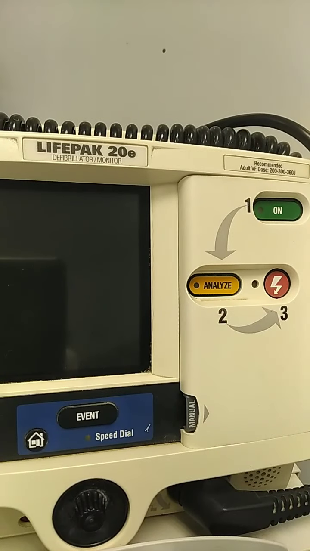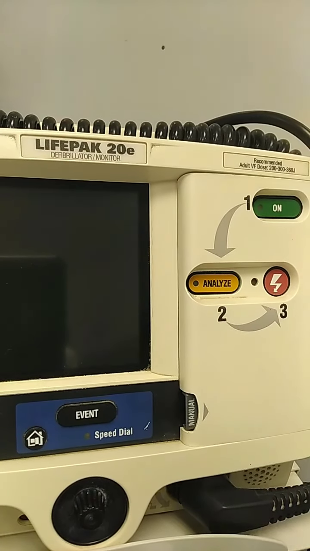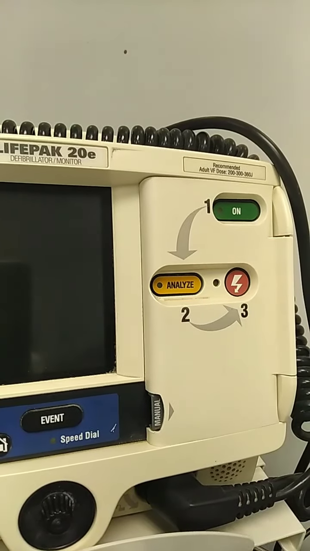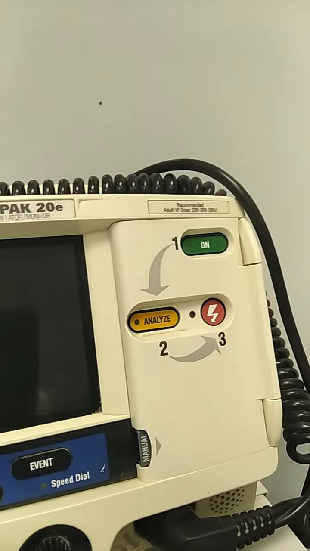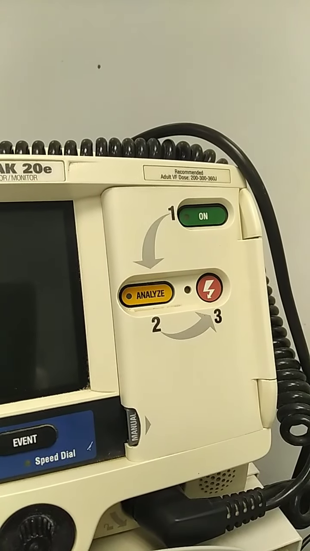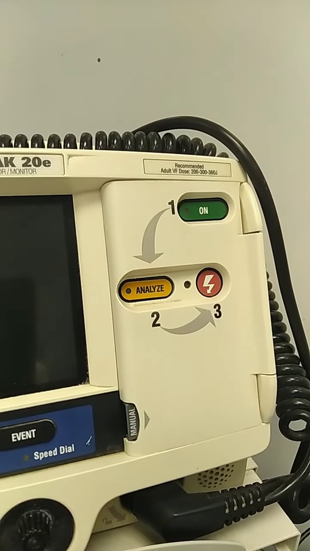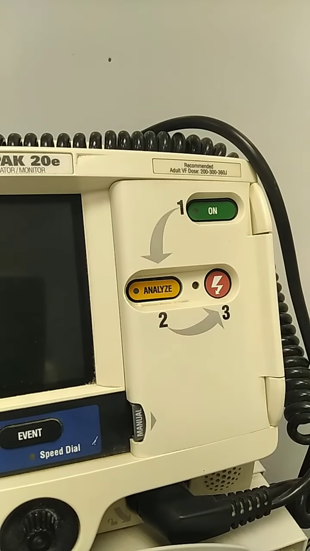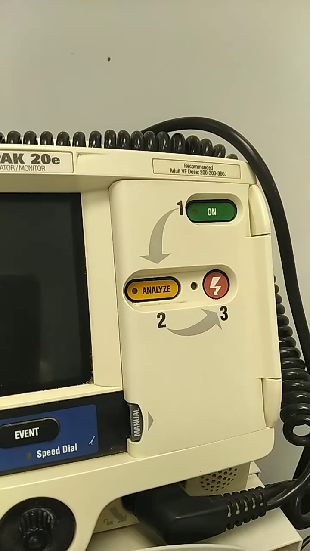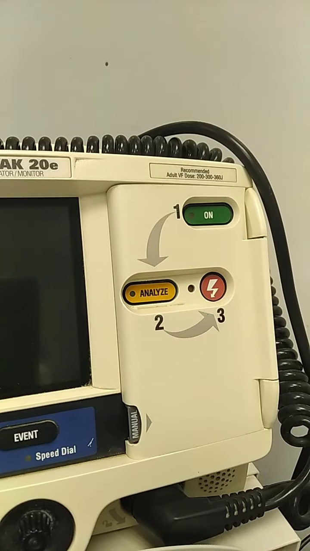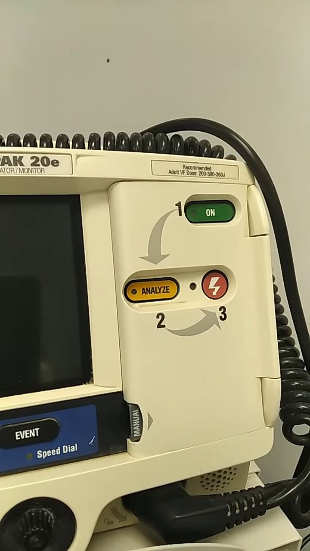Push Analyze. This message appears on the monitor. Push the Analyze button. No one should move the patient during analysis. Stop CPR and make sure everyone is clear of the patient, and then push the analyze button. Analyzing now. Stand clear. Shock advice.